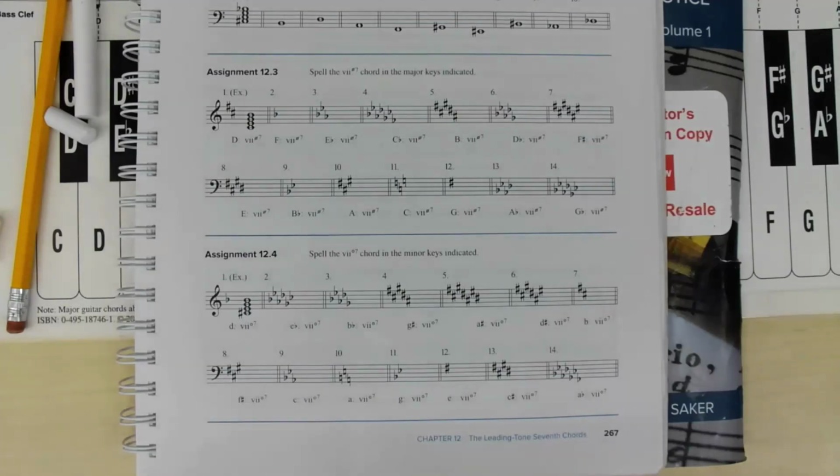When we're working with key signatures, couple things. Okay, we have half diminished, and those are found in major keys.